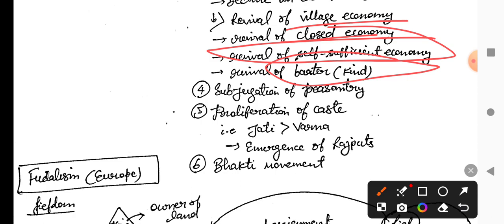And subjugation of the peasantry evolved because a peasant form of government was created in rural areas rather than in trade centers in urban areas. Proliferation of caste occurred because the caste system was prevalent during that time after the later Vedic period.